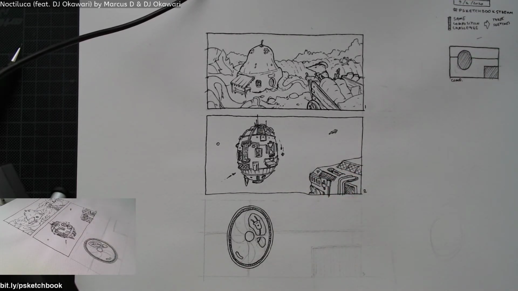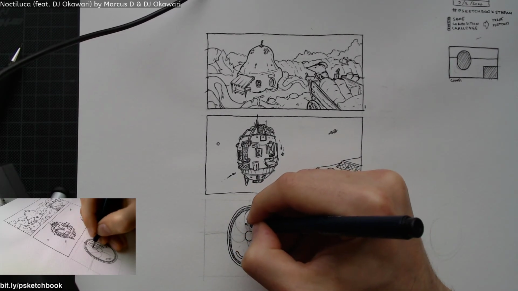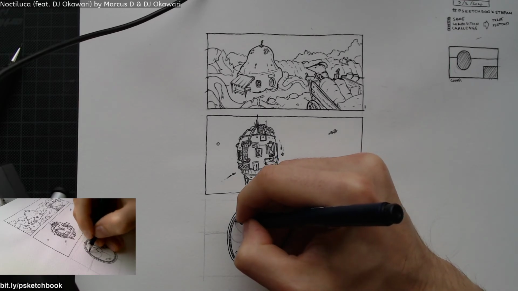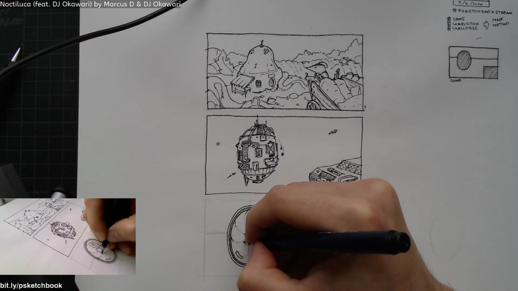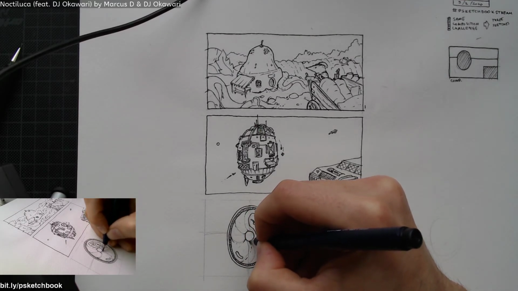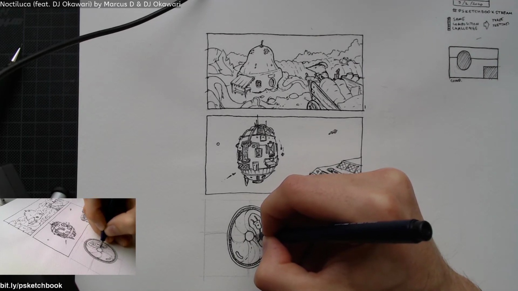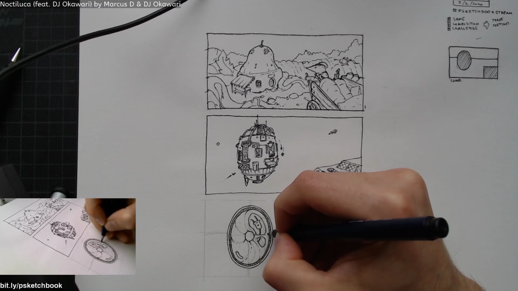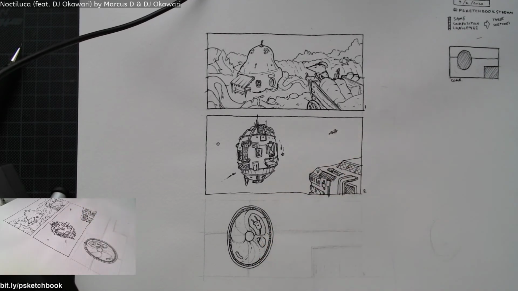Okay, I think let's just go for it. Alright, that is kind of like an aperture, I guess.